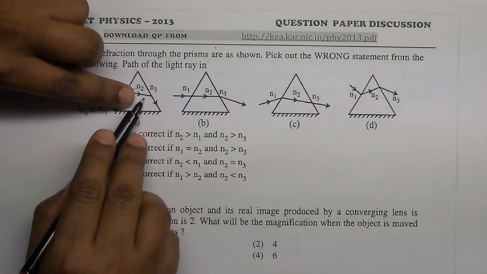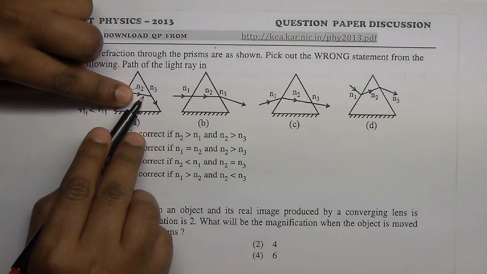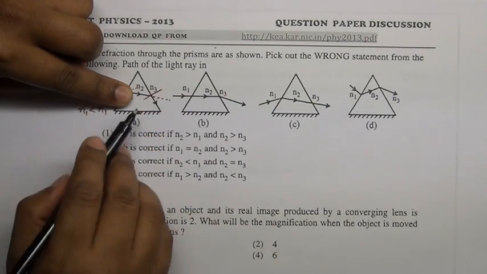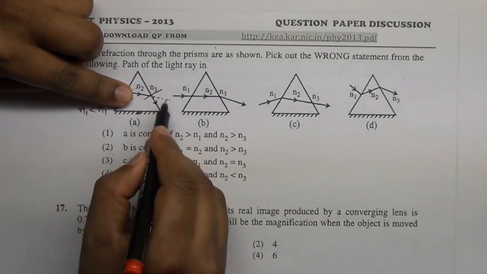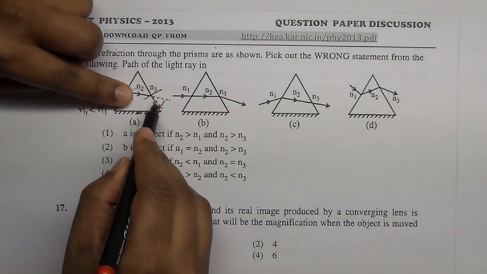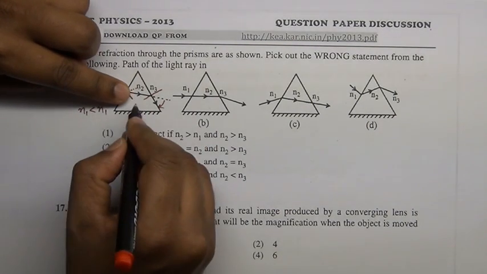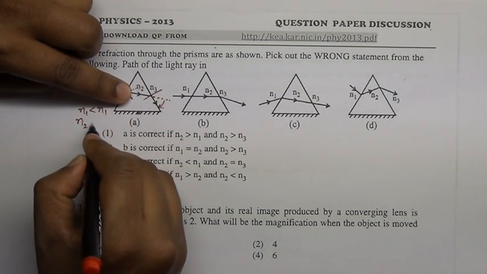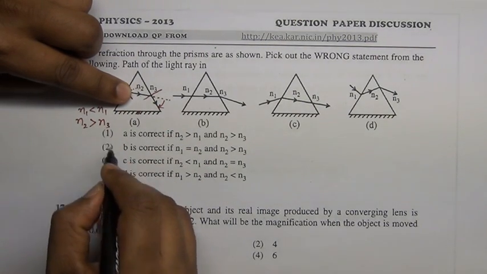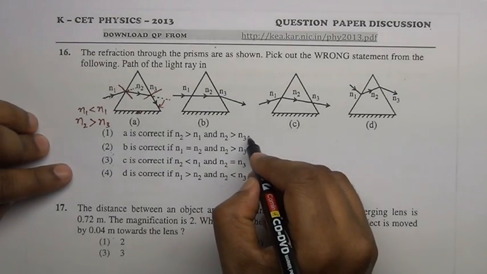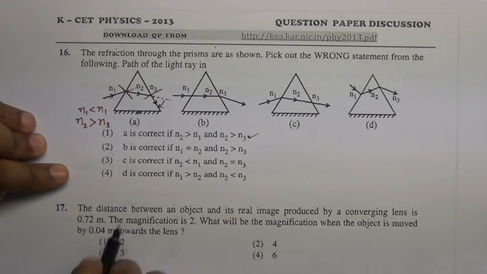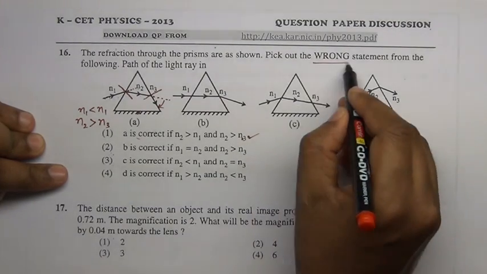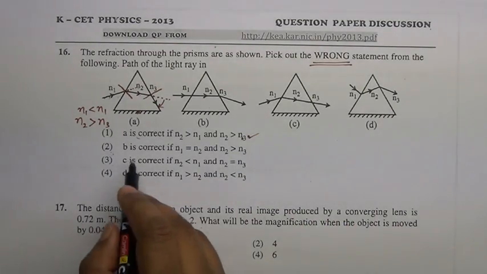And then here, this is the normal direction of incidence. So it is bent away from the normal. This is the deviation. Bending away from the normal means the light ray should travel from denser to rarer medium. So n2 is greater than n3. n2 greater than n3, so this option is right. Sorry, this is correct, but we have to go for the wrong statement. B.